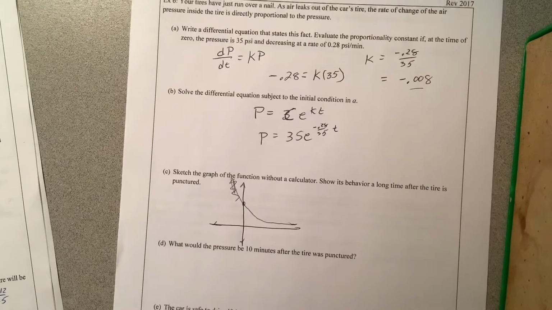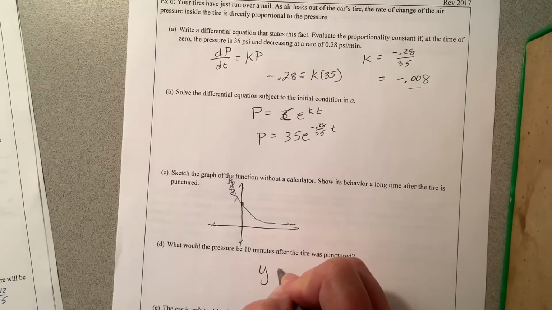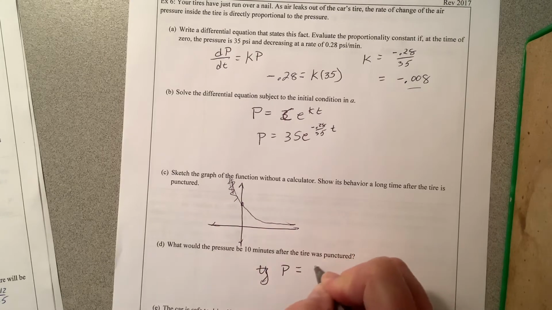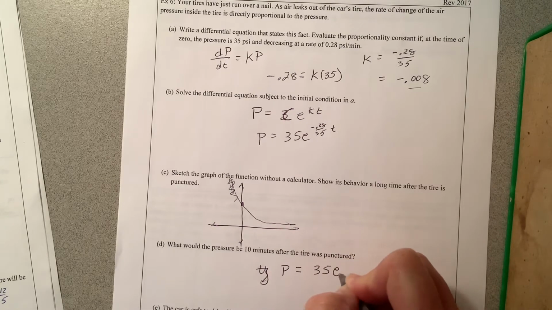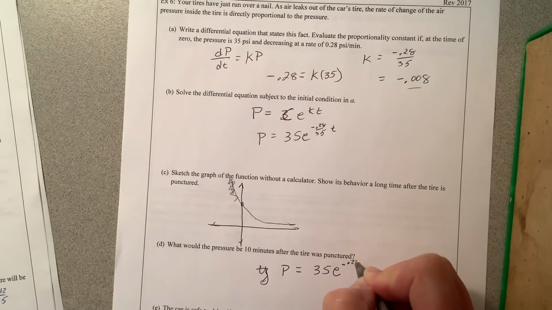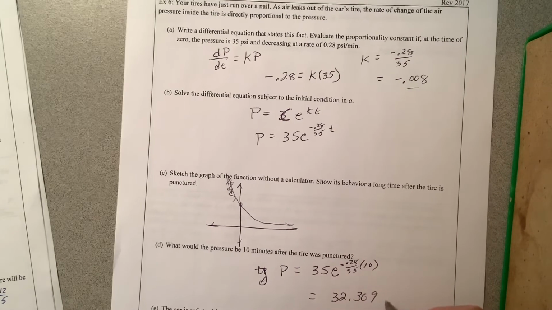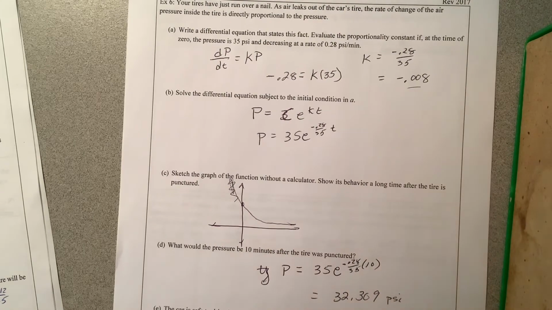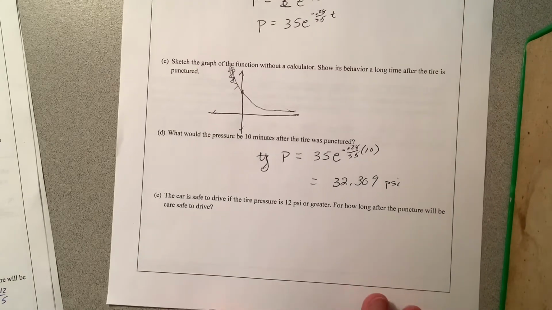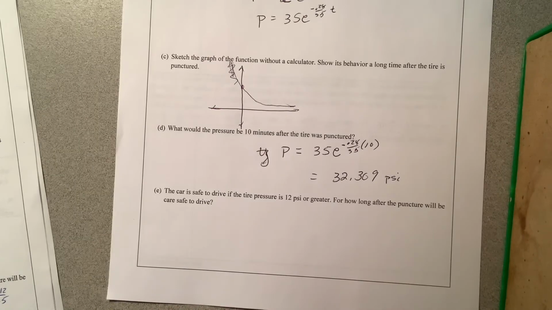What would be the pressure 10 minutes after the puncture? Let's make it a P. Pressure is equal to 35 e to the negative 0.28 over 35 times 10, and I got 32.309 psi. And then it asks us, is it safe to drive the car? The car is safe to drive if the tire pressure is 12 psi or greater. So how long after the puncture will it be safe to drive?